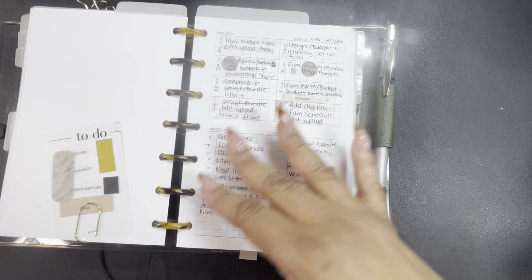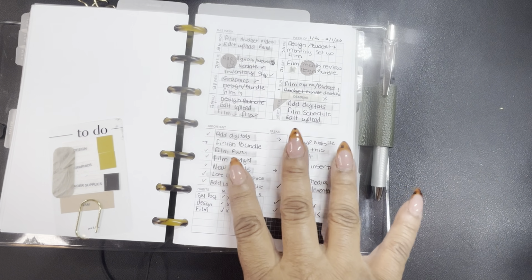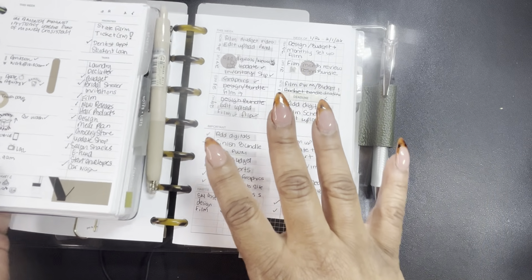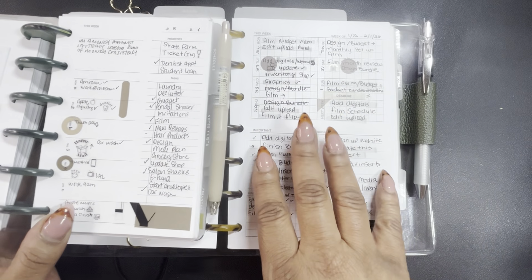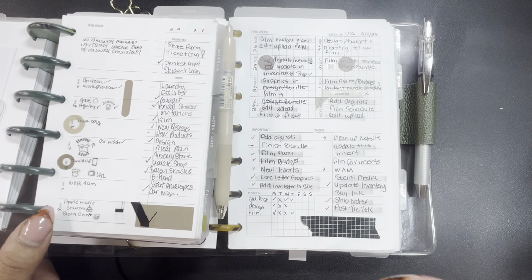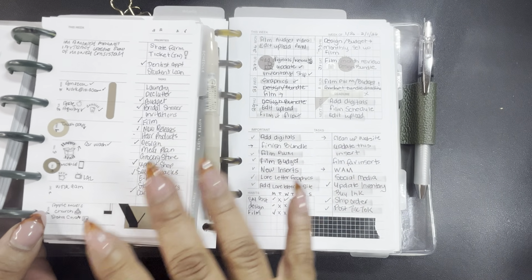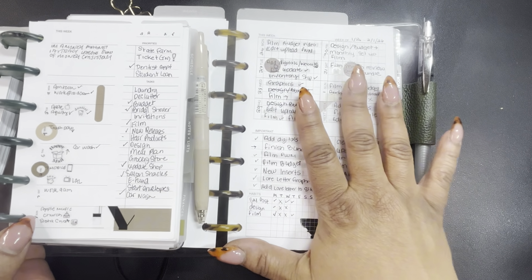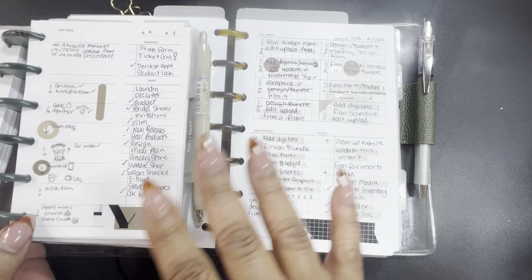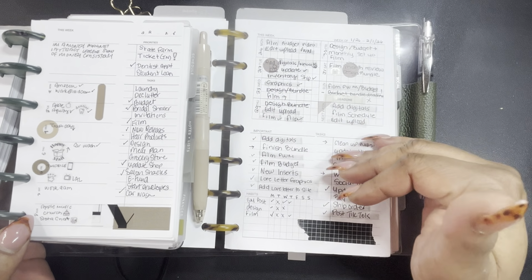So as you can see, a week on a page can look different. You just got to figure out what kind of planner you'll be, what will work for you in your lifestyle. Like I said before, when you are designing your planner or formatting your planner, it has to have a flow. It has to work for you.